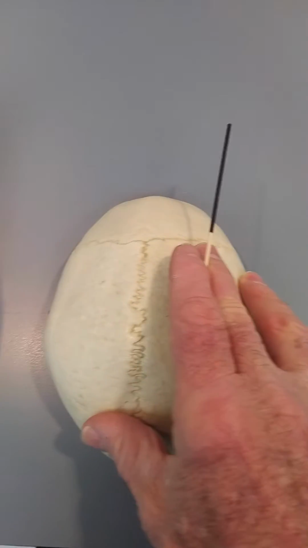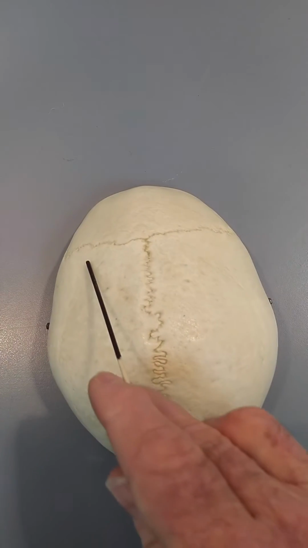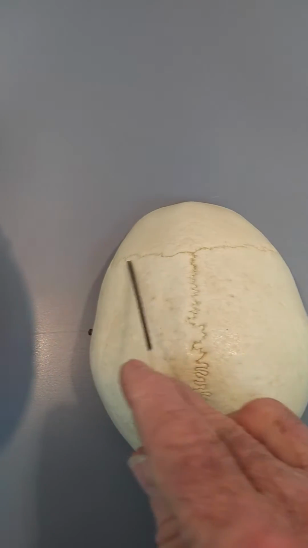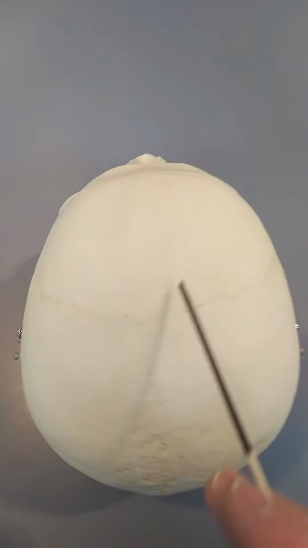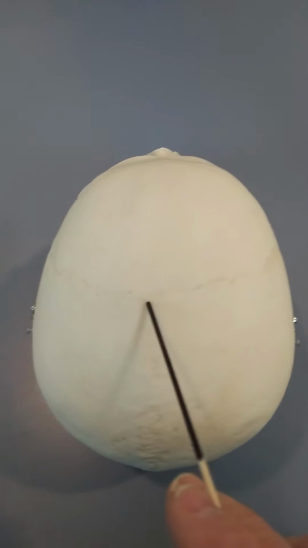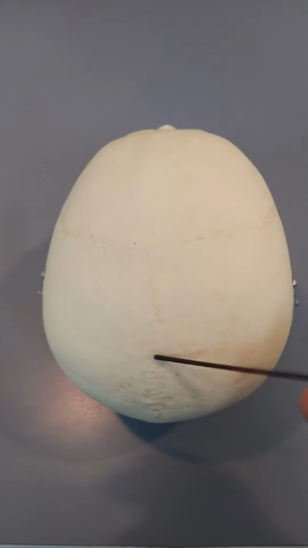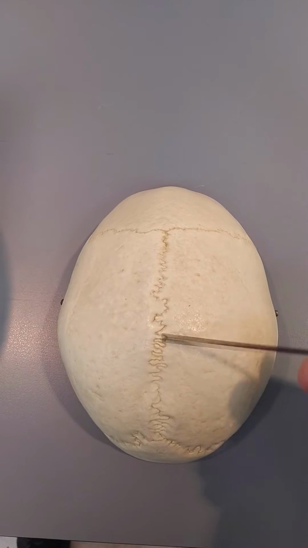And first it talks about the sutures of a skull. We're going to move to this model because we can see this better. The first suture we're going to mention is a coronal suture. This is the coronal suture. On this model, this is the coronal suture. The sagittal suture is this suture here. On this model, this suture.